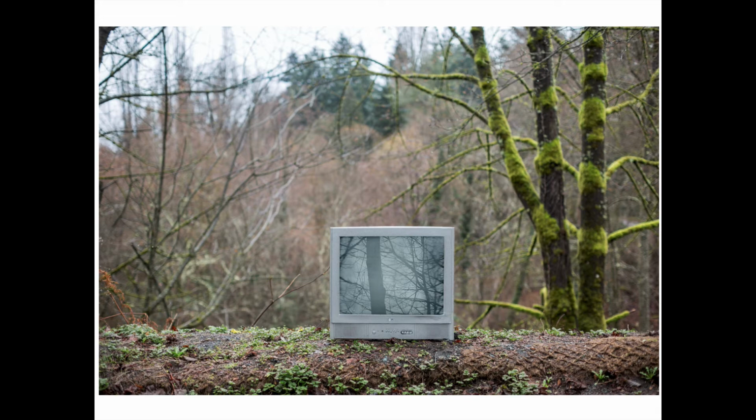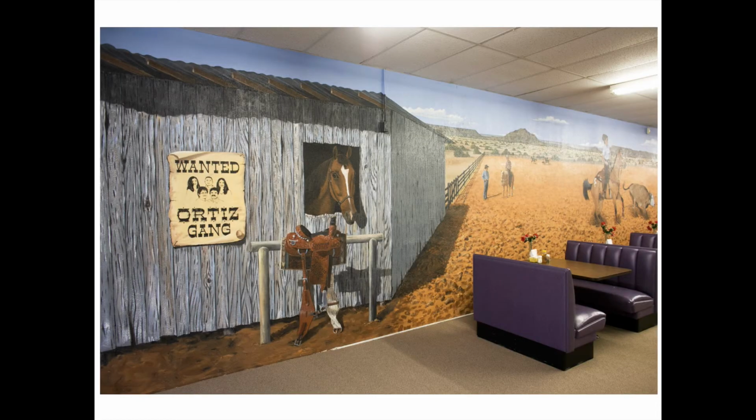This old TV with the reflection of the trees. I love looking at this. Draws me in. I could stay here for quite a while. A painted mural in a restaurant. When you first look at it, you're like, oh, and then you realize what's going on. We're still looking at topographic, pushing the boundaries.